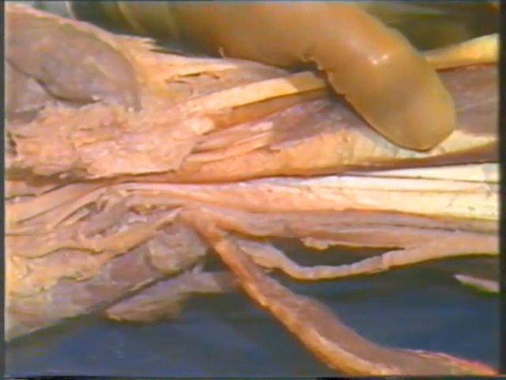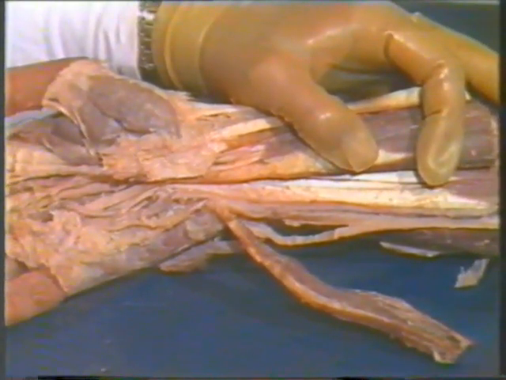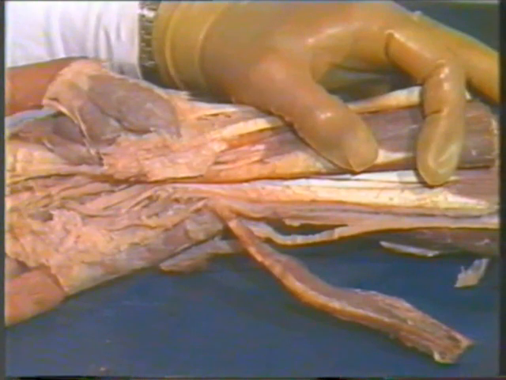It also has a palmar cutaneous branch which arises about the middle of the forearm and crosses superficial to the flexor retinaculum to supply the skin of the medial third of the palm. This nerve is very slender and is easily lost during the dissection.